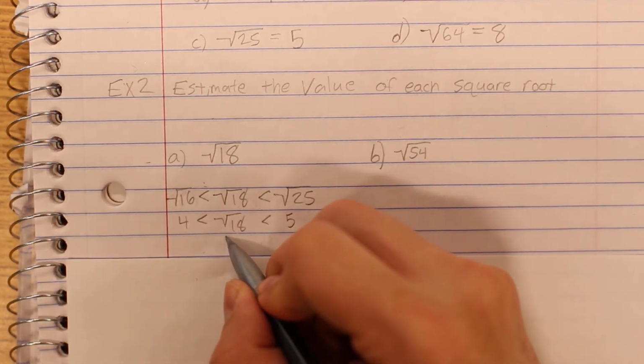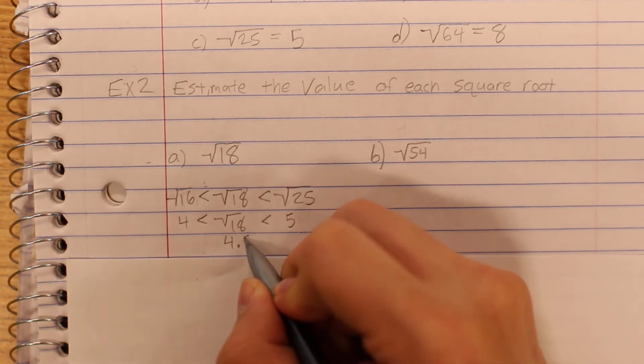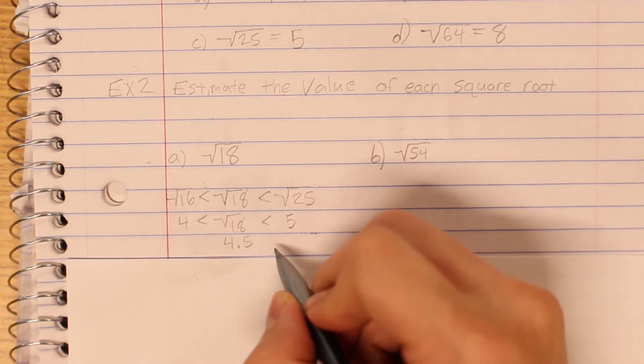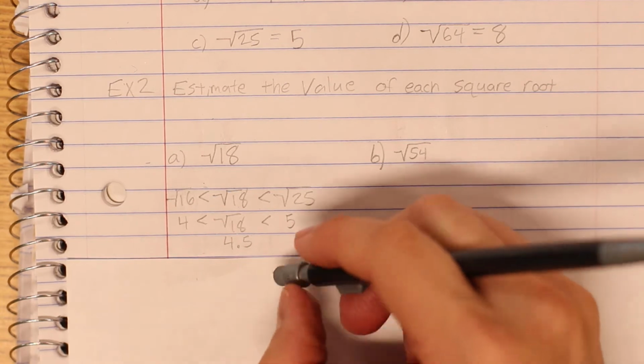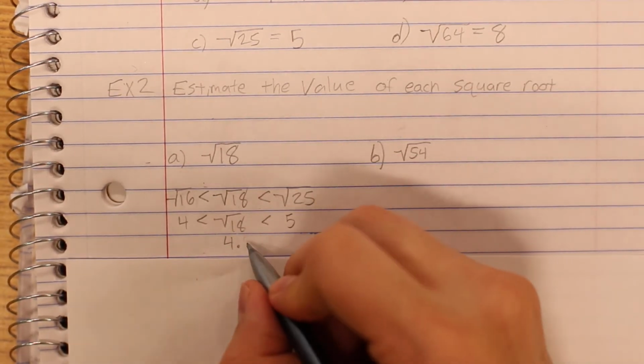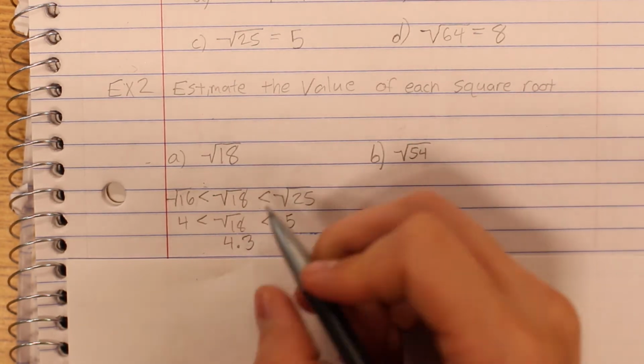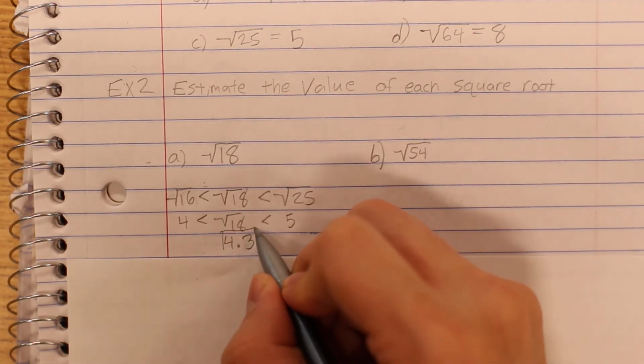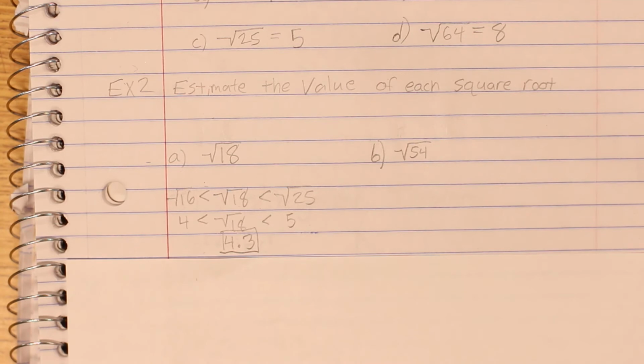So we could say 4.5, or 4.6 maybe. It's a little closer, it looks to me, to 16. So maybe it's like 4.3. Yeah, let's say 4.3. And we're estimating. So long as you have 4 point something, you get credit on that since we're estimating.